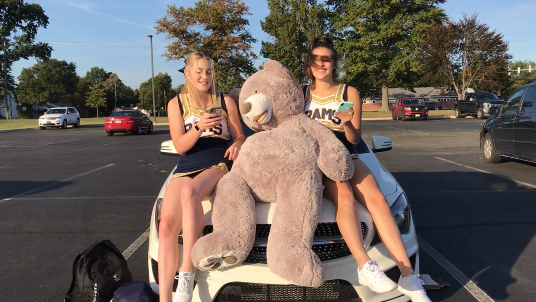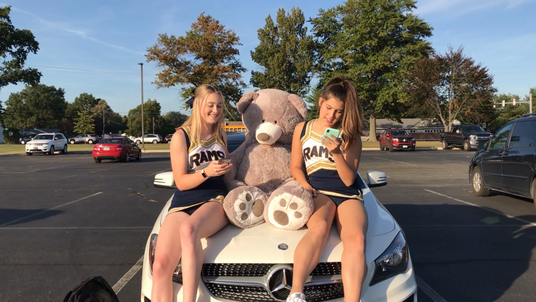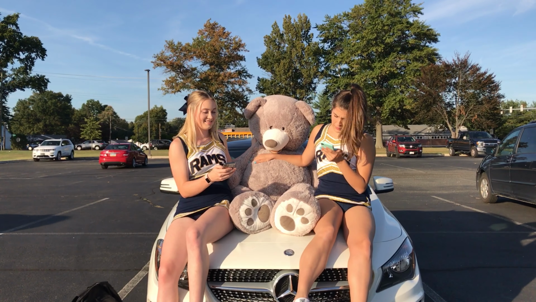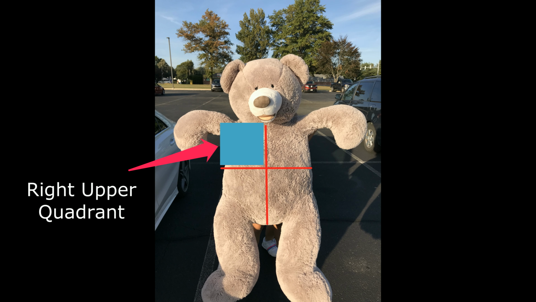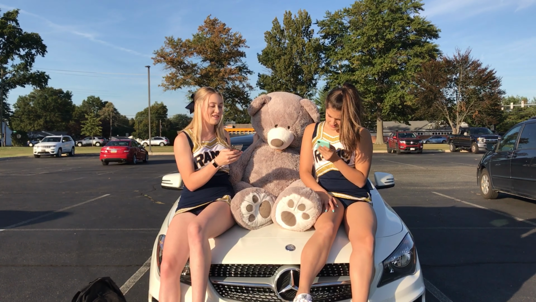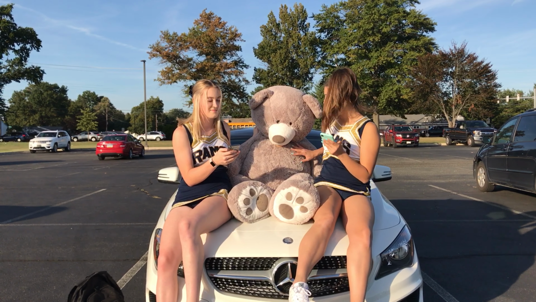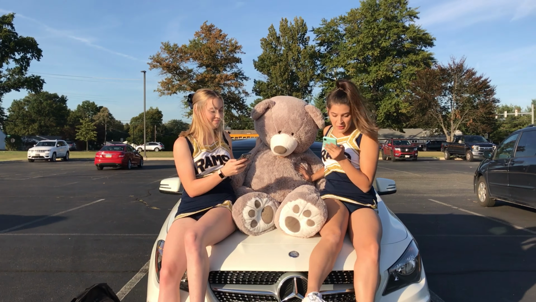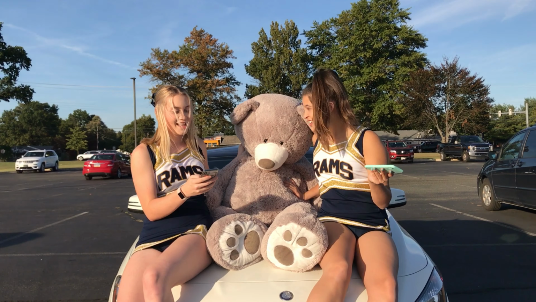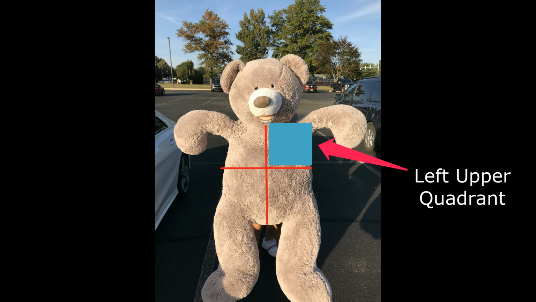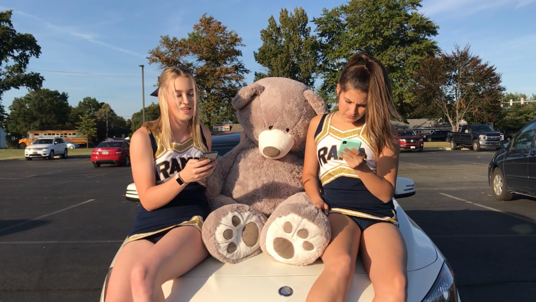The body can be divided into quadrants in order to specify locations of organs in the body. The right upper quadrant is the section on the right side of the body in anatomical position that is just below the ribs. This quadrant includes the right portion of the liver, gallbladder, right kidney, and small sections of the stomach and small intestines. The left upper quadrant is the opposite of the right upper quadrant, located on the left side of the body in anatomical position.